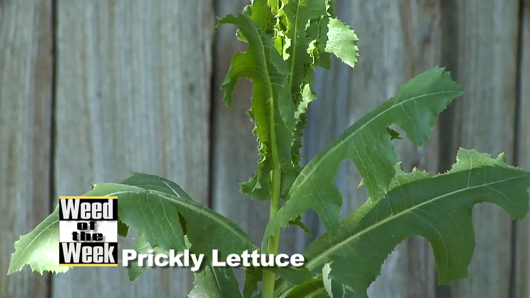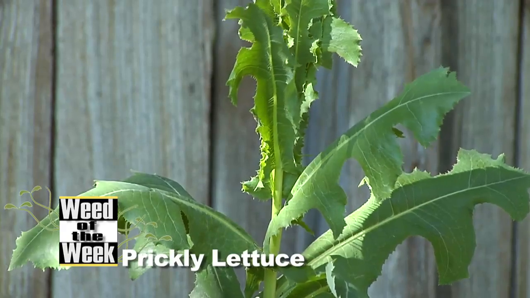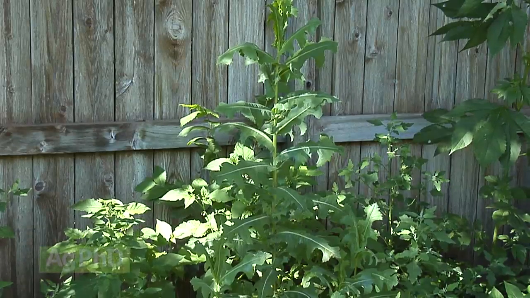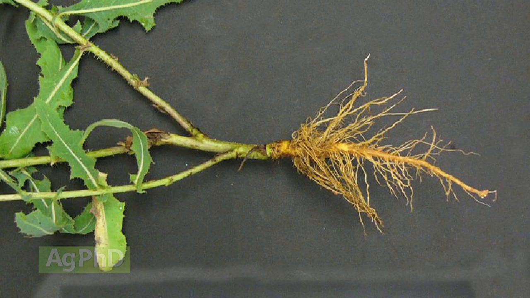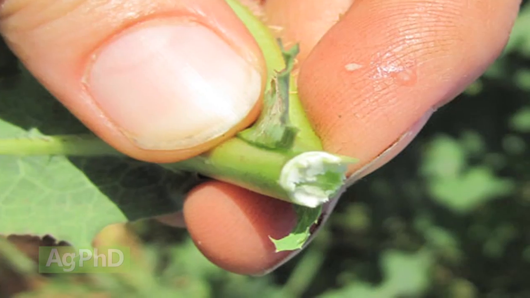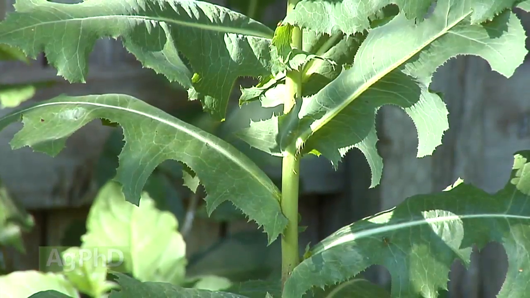Our weed of the week is prickly lettuce. Well, this is just an annual weed, which is a good thing. When a lot of people see it, they think, oh, this is some sort of thistle, and it's going to be a perennial weed, but it's not. It's just got a simple taproot system, so no big deal there. And when you break a prickly lettuce plant open, you get milky sap. So it's one of those weeds that's got milk inside it.